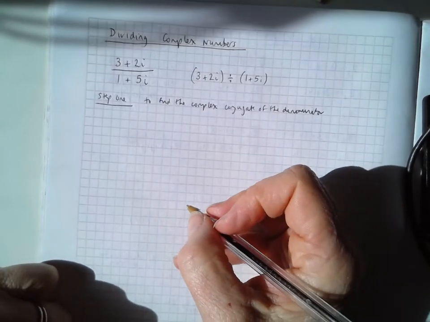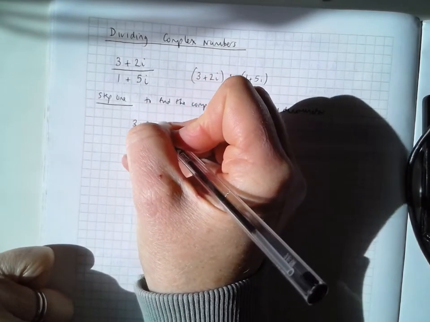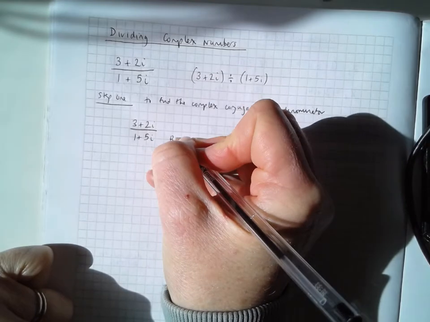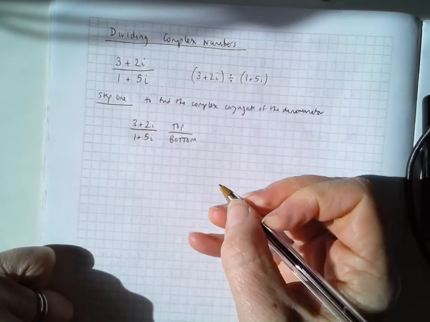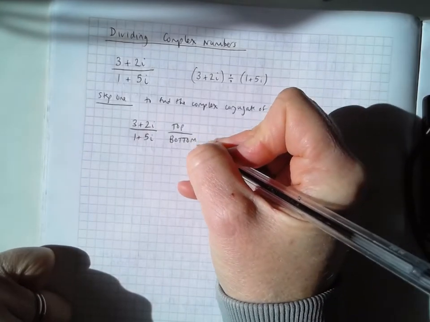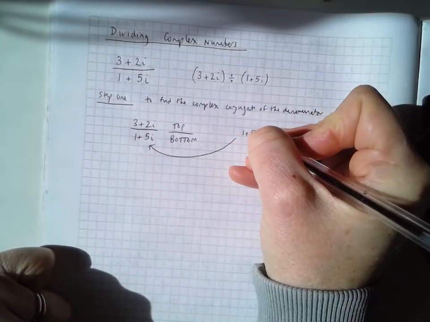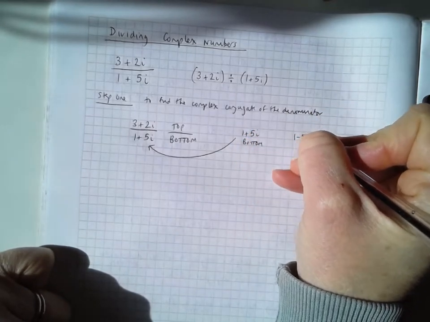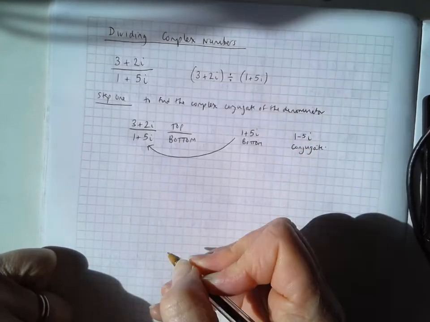So to find the complex conjugate of the denominator. Now, denominator might be a phrase that you don't quite understand. The denominator is just the bottom of a fraction. So what I'm going to do is call it the bottom and the top of the fraction. So the first step we need to do is find the conjugate of the bottom. So 1 plus 5i is the bottom. The conjugate is 1 minus 5i. So that's our first step.